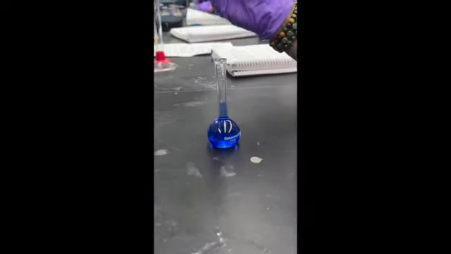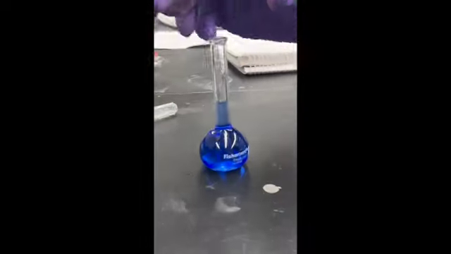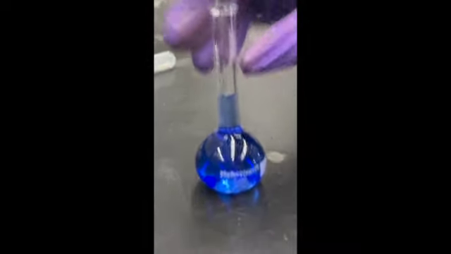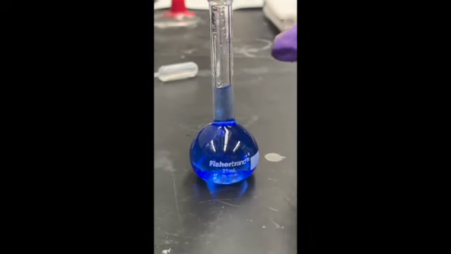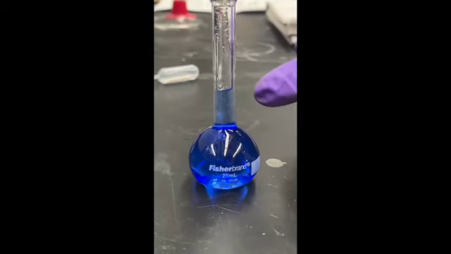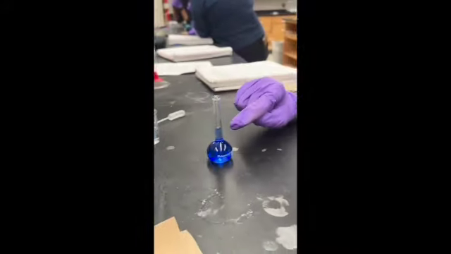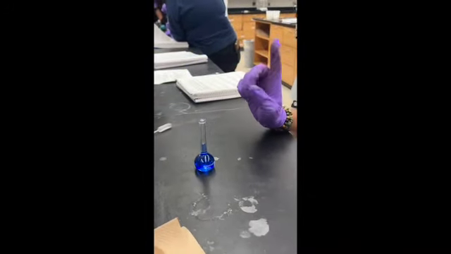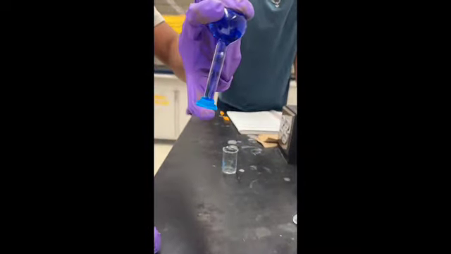Now look. Zoom in at the meniscus. The meniscus should be about the 25 milliliter mark, like it is right here. The bottom of the meniscus is what you're trying to measure. It's currently at the 25 milliliter mark, so it's good. Okay, now we're inverting the flask and gently mixing it.